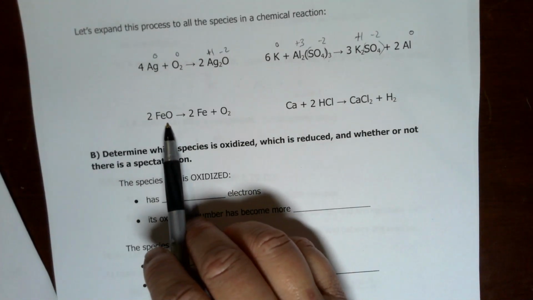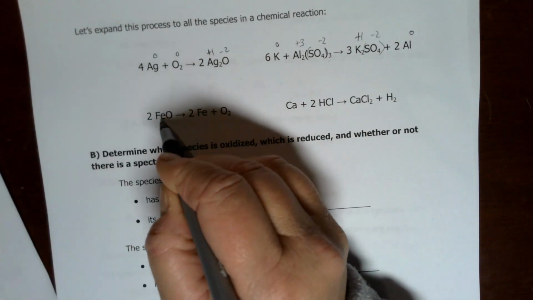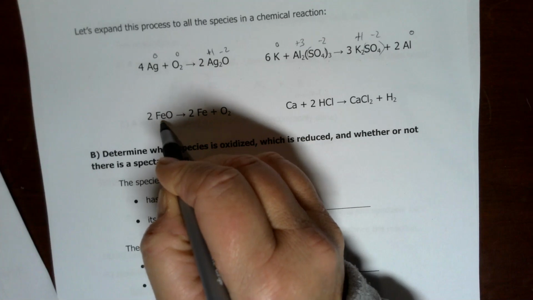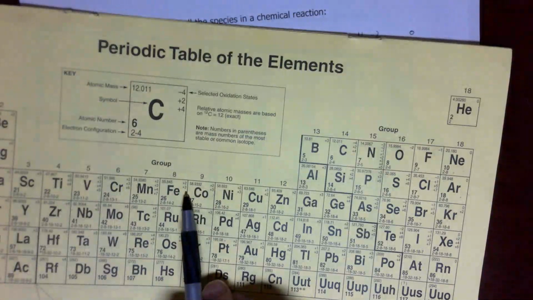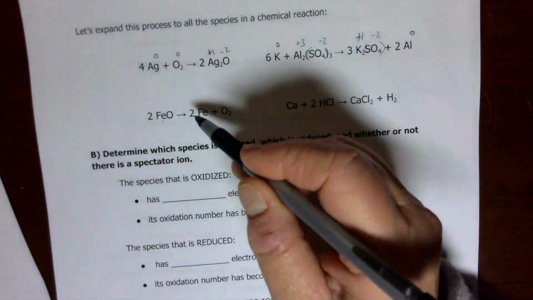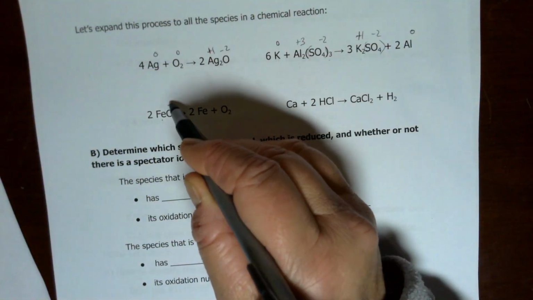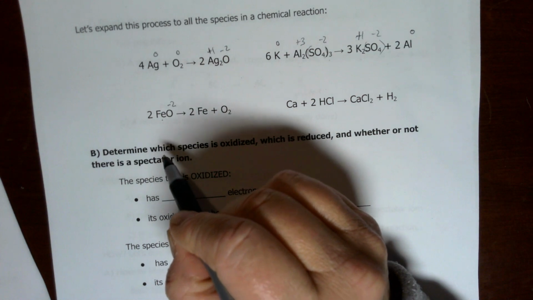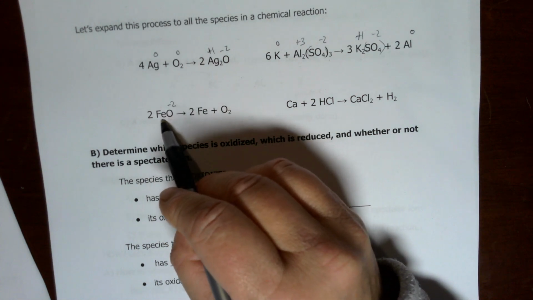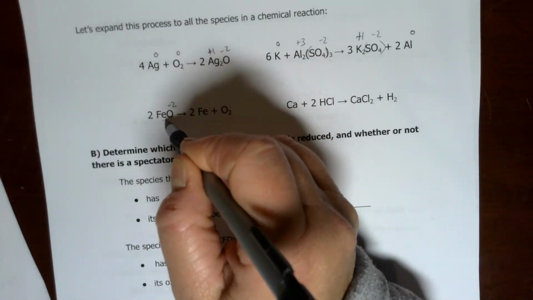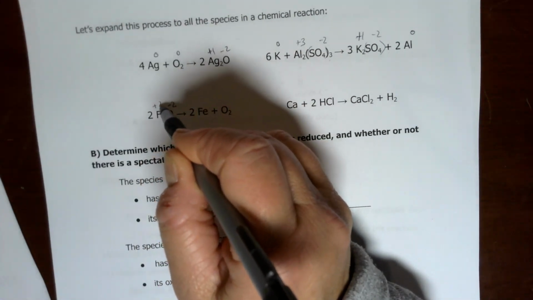FeO, right? This is one of those where iron could be a +2 or it could be a +3. We have to figure out which one it is. To do that, we have to look at the charge on the anion. We know oxygen has to be a -2 when it is combined in a compound. So because this is a 1-to-1 ratio, we know that this iron is a +2.